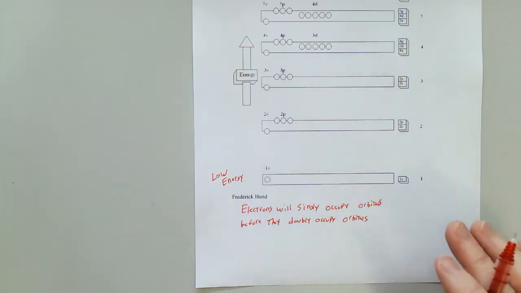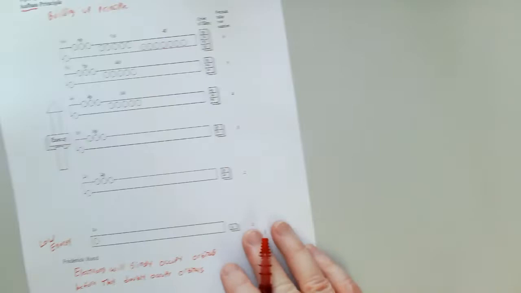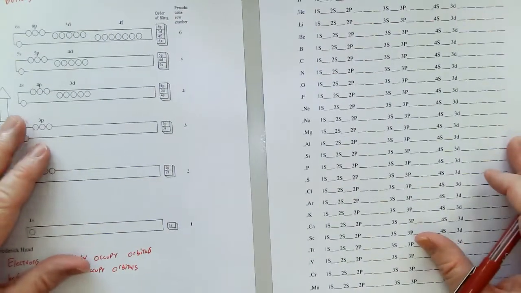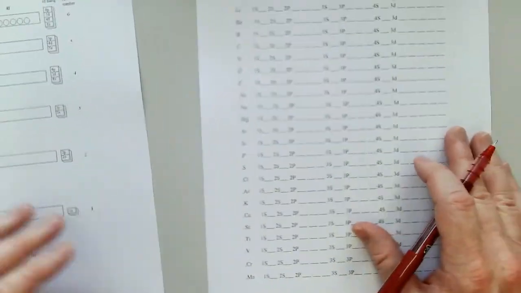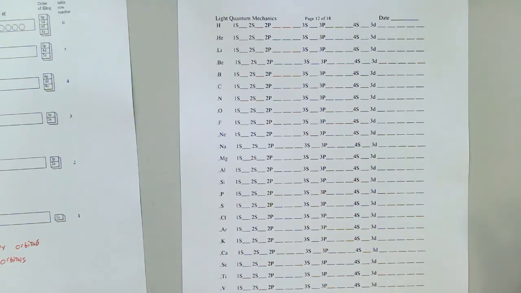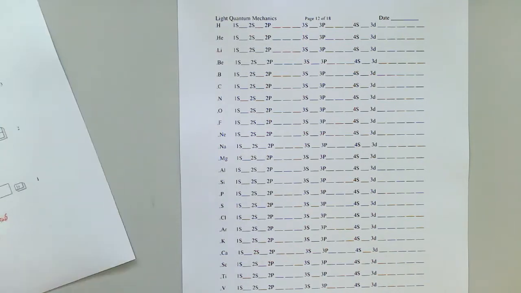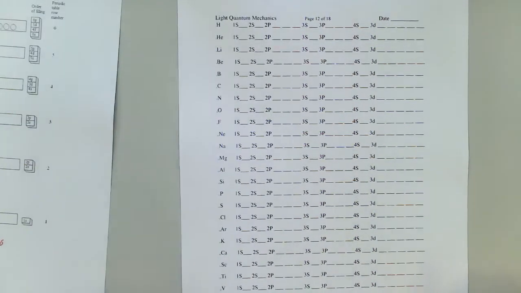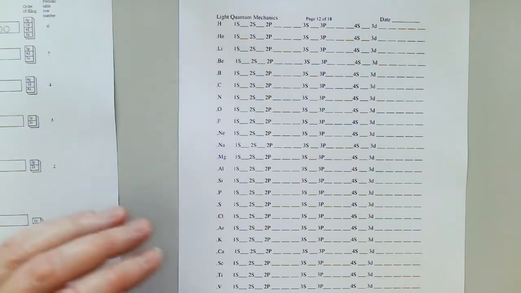So let's see this go into action on the next page, and I'm going to keep this handy just in case I need it. And I have pre-printed for you here what looks like an orbital chart like this Aufbau chart right here. So it's easy for us to put electrons in.